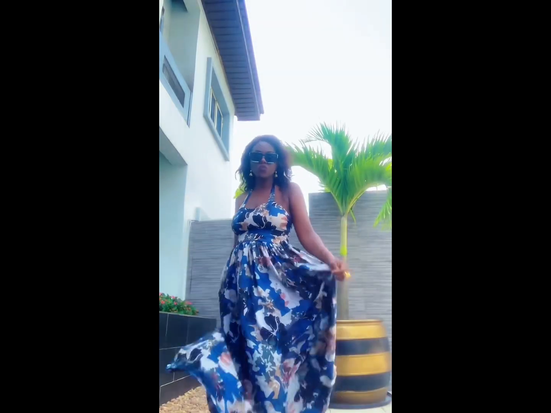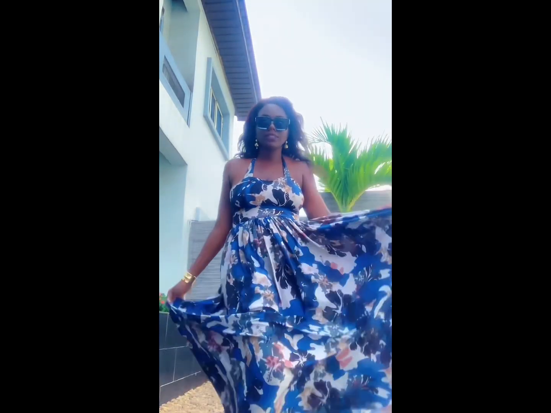So today I'm going to be teaching you how to make this lovely maxi dress. So if it's something you want to learn, stay tuned.